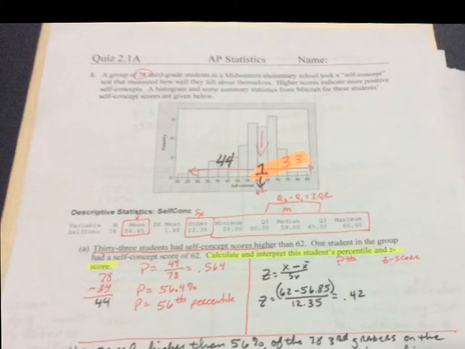All right, this is talking about a histogram. Now remember what we talked about in class. It's looking for a kid who has a score of 62. So now what we're going to do is this. Let me go ahead and change the color on this. All right, so remember the score is 62.